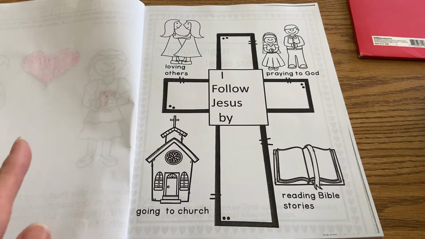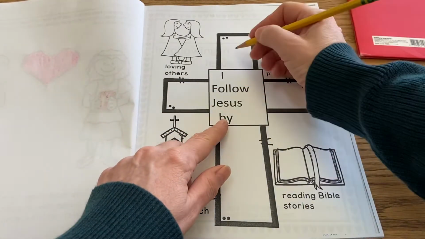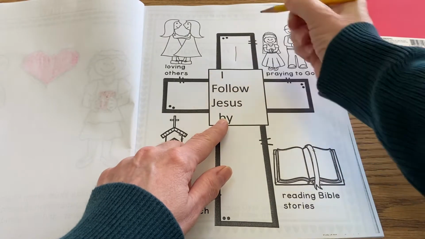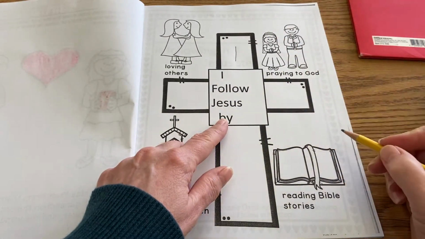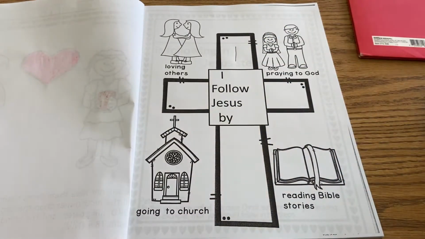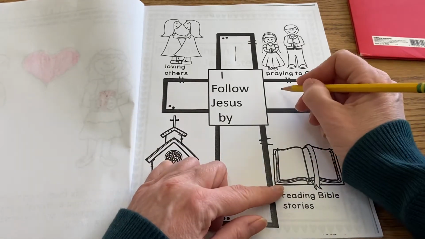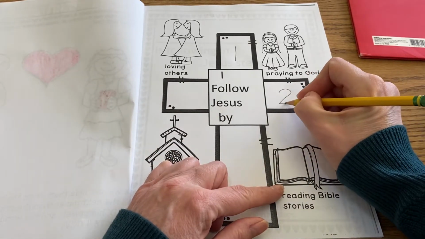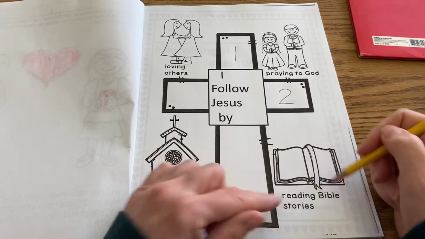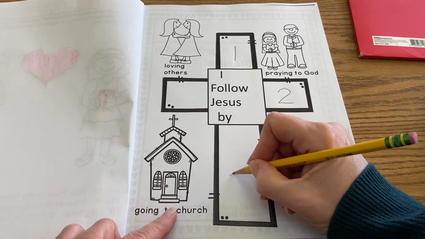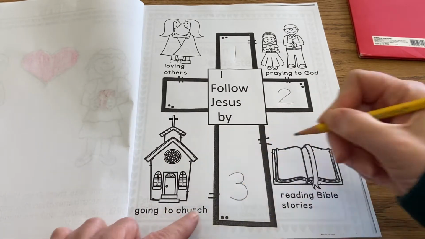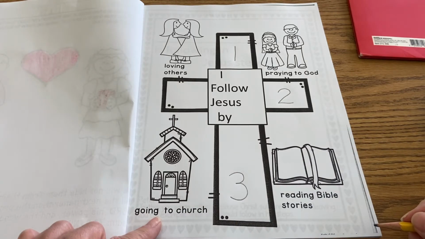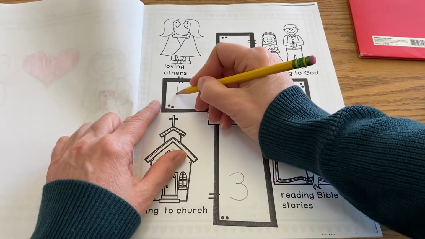Okay, so I follow Jesus by, you're going to put a 1 up here, by 1, praying to God. Okay, so put a 1 at the top. And then by 2, reading Bible stories. Okay, so that goes with this one. By 3, right here, going to church. And then by 4, by loving others.